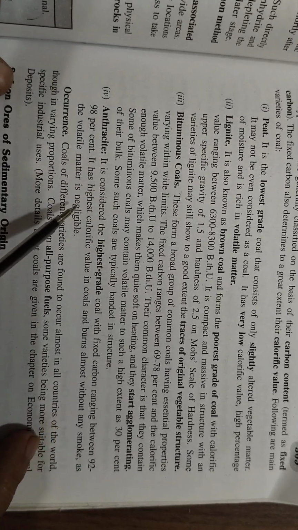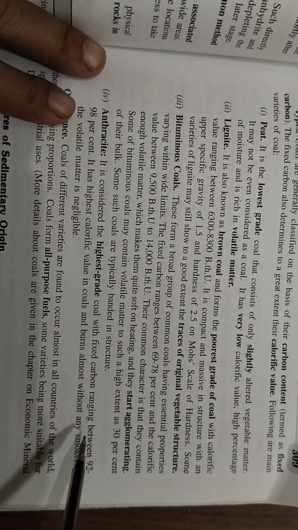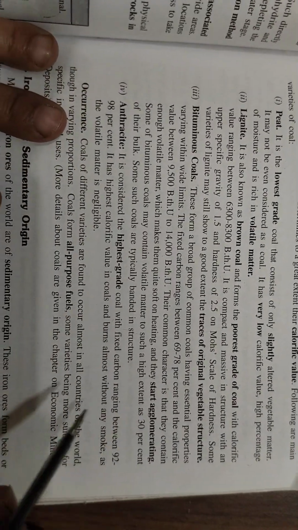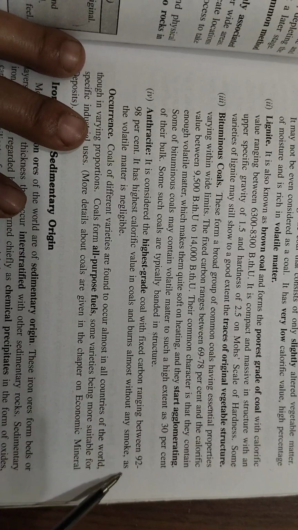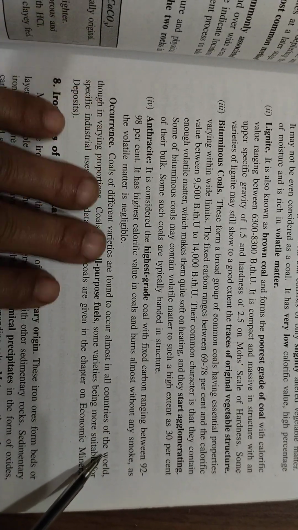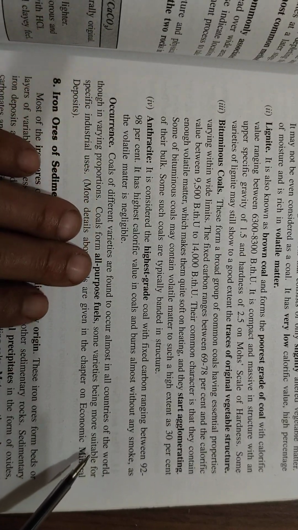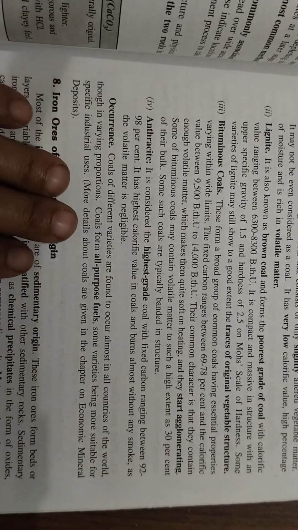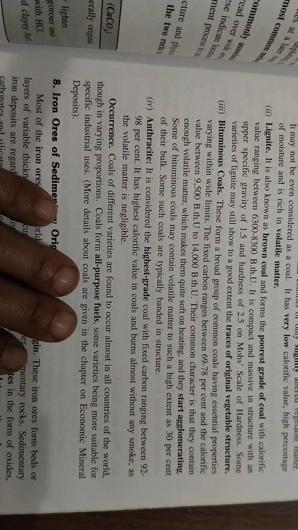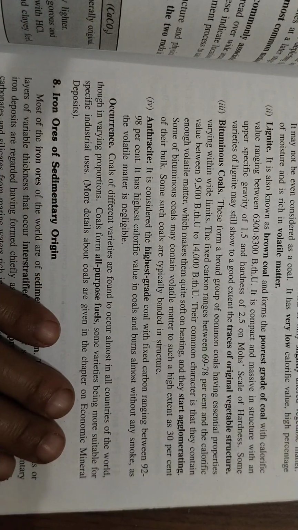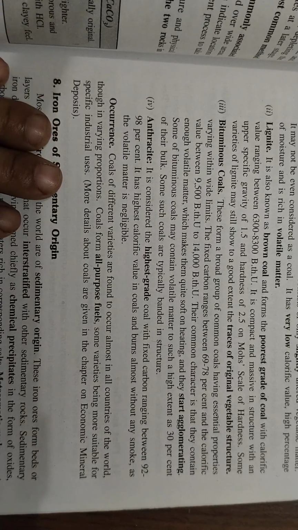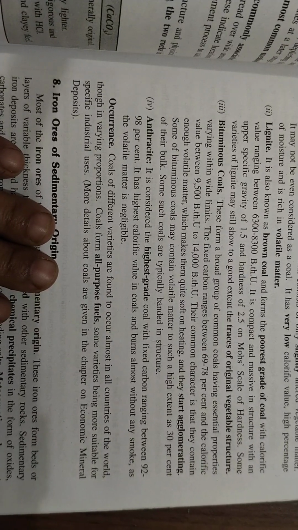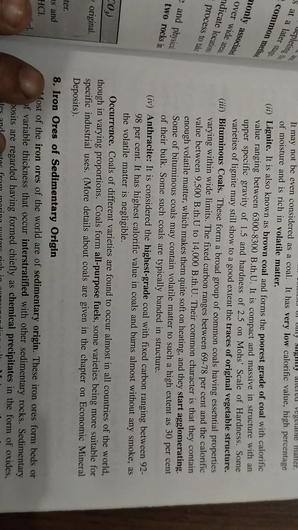Anthracite. It is considered the highest grade coal with the fixed carbon ranging between 92 to 98%. It has the highest calorific value in coal and burns almost without any smoke, as the volatile matter is negligible. Occurrence: coals of different varieties are found to occur almost in all countries of the world, though in varying proportions. Coal forms an all-purpose fuel, some varieties being more suitable for specific industrial uses. More details about coals are given in the chapter on economic mineral deposits.